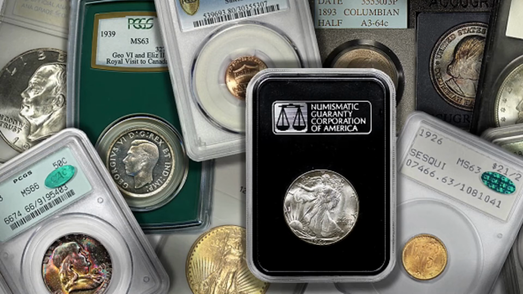For example, let's say a coin dealer is offering to sell you a coin that he thinks would grade MS65 or mint state 65, while you as a customer think it only grades as MS63 or mint state 63.